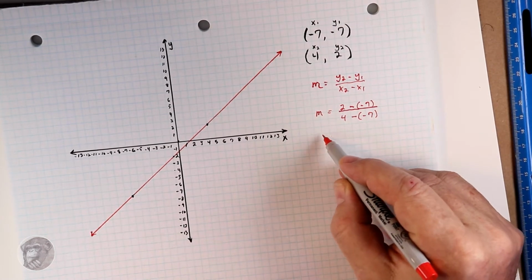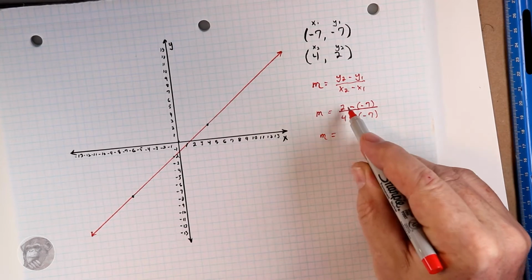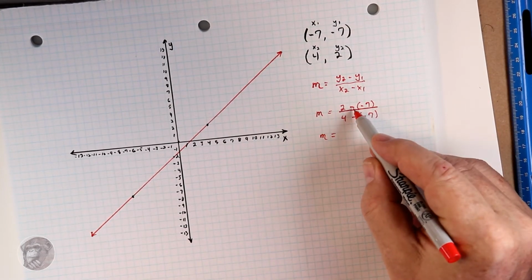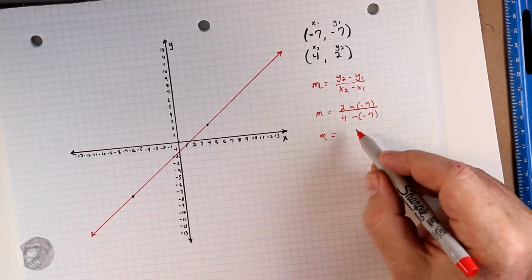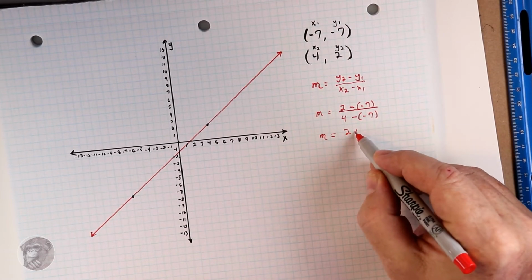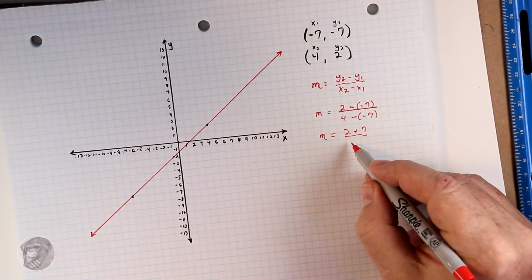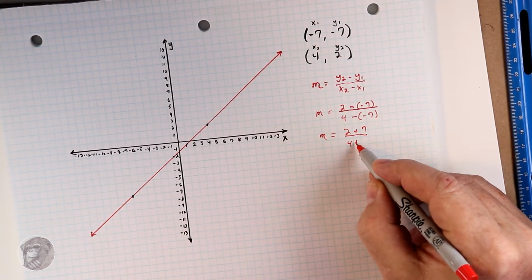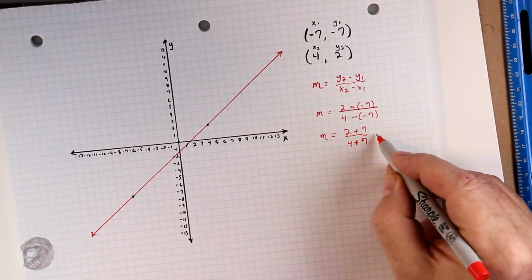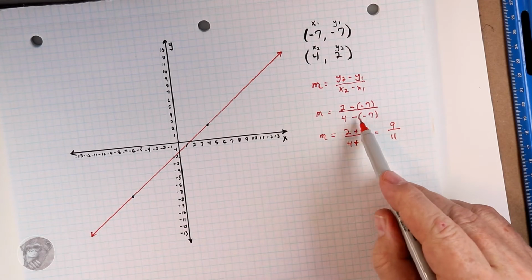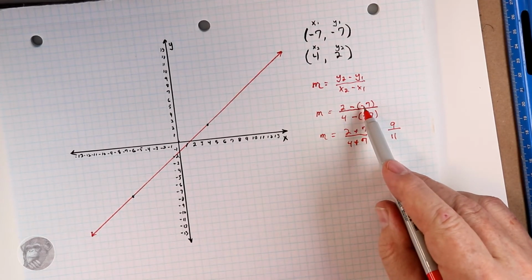So let's do m equals 2 minus a -7. Don't forget that if you're subtracting a negative, that turns into addition. So that's the same as 2 plus 7 over 4 plus 7. So 2 plus 7 is 9 over 11. I know a lot of you guys still kind of get confused by this.